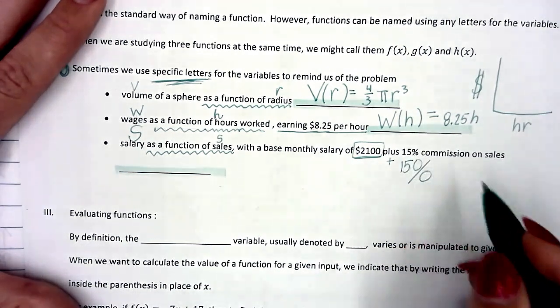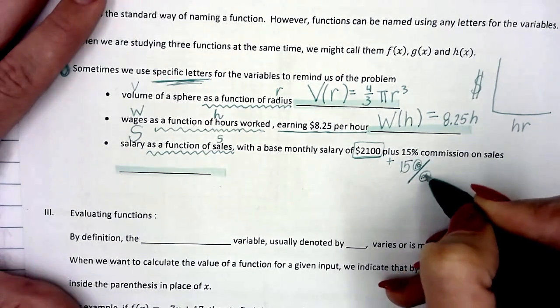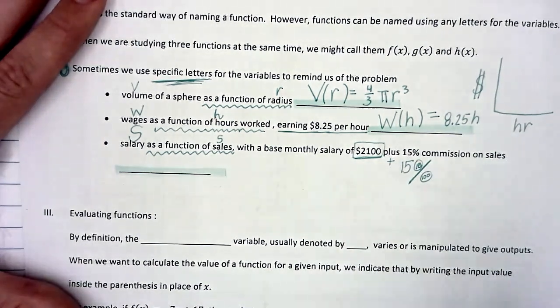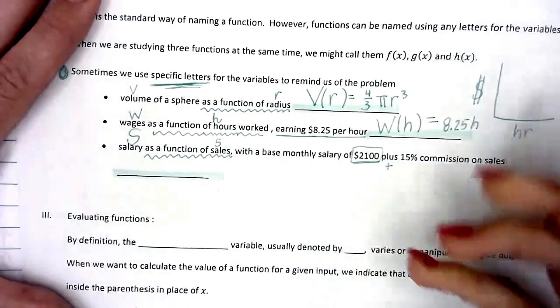We have the symbol percent. It really means 15 for every 100. There's your rate right there. There's that per, sort of hidden though. 15% commission, and that's another conversation for another day. We could say it: commission on sales.